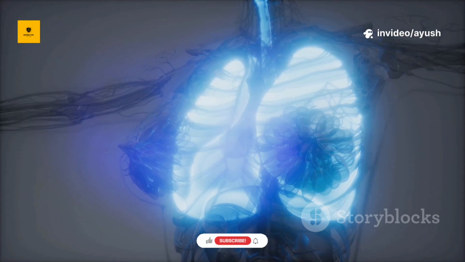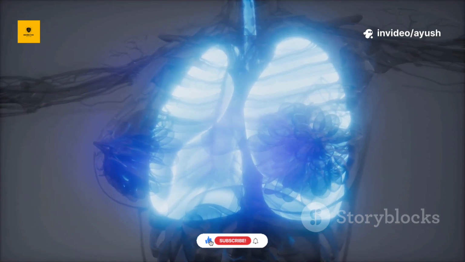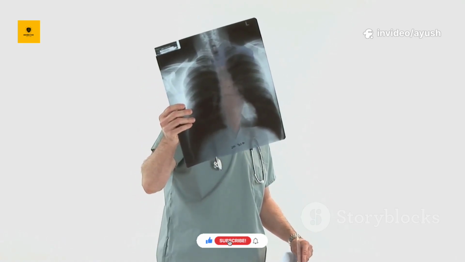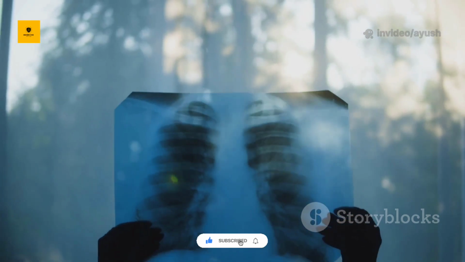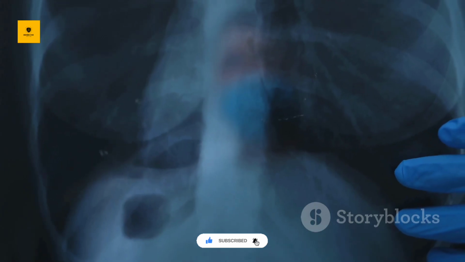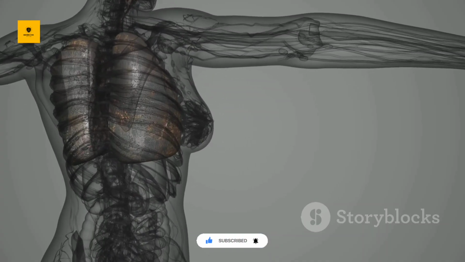The left and right lungs are slightly different in size and shape, due to the heart pointing to the left side of the body. The left lung is therefore slightly smaller than the right lung and is made up of 2 lobes, while the right lung has 3 lobes.